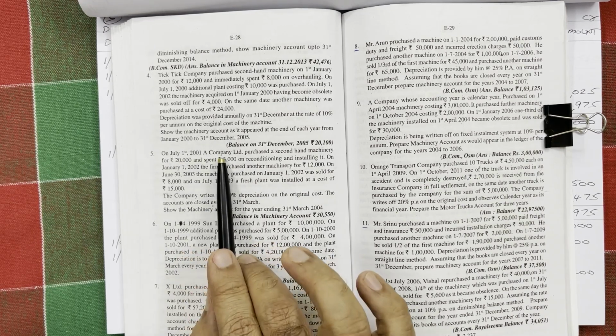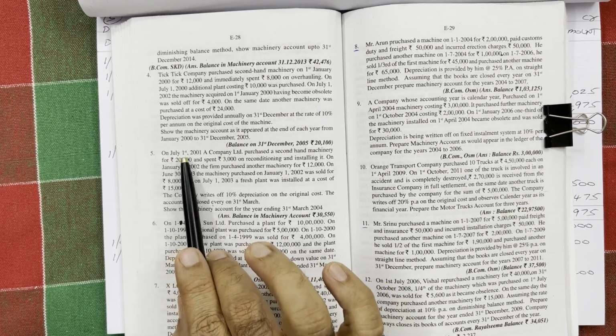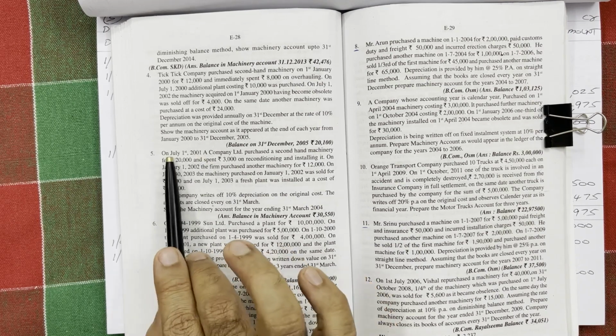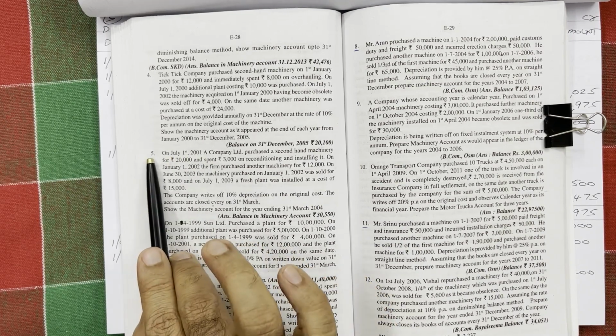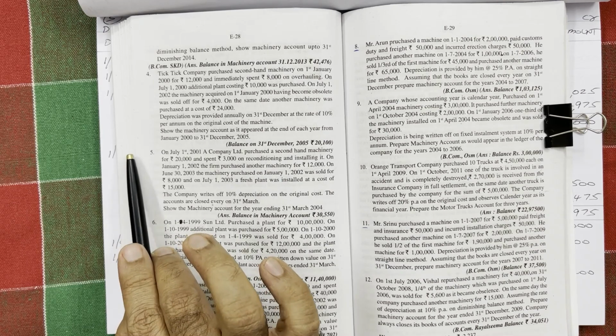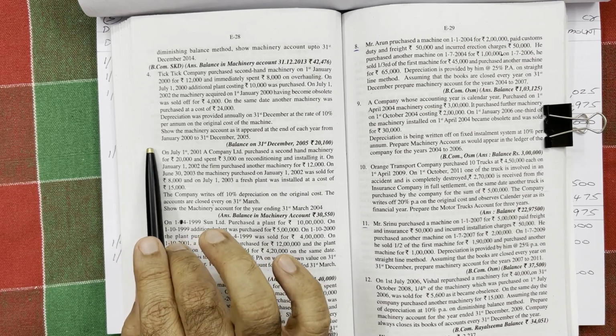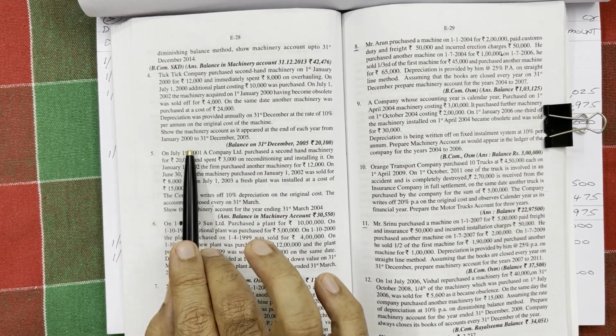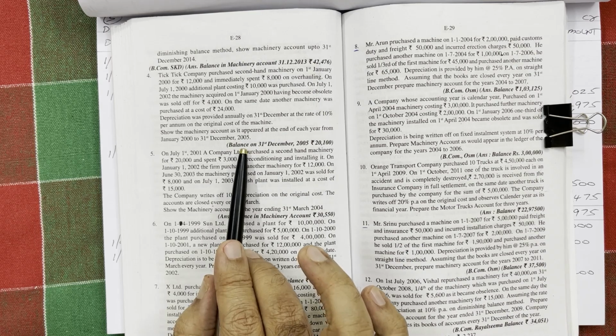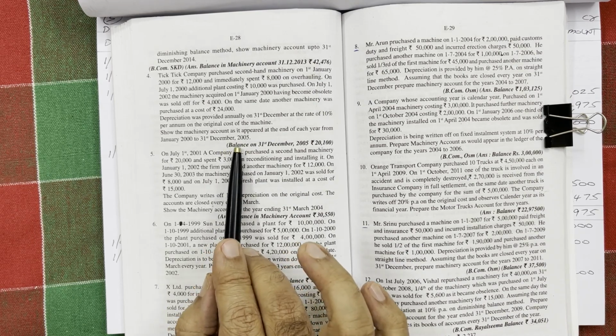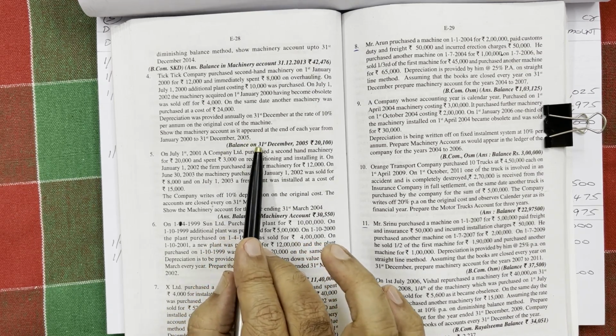When they purchased this first asset on 1st July 2001, the April before that is 1st April 2001, and the March after is 31st March 2002.